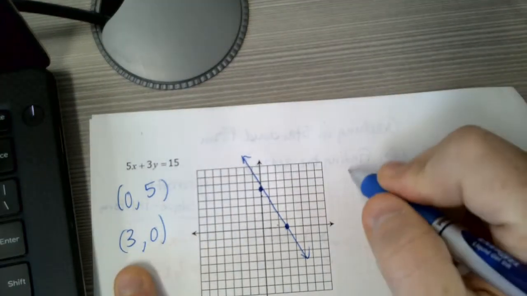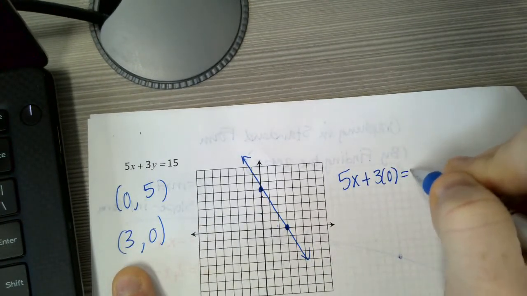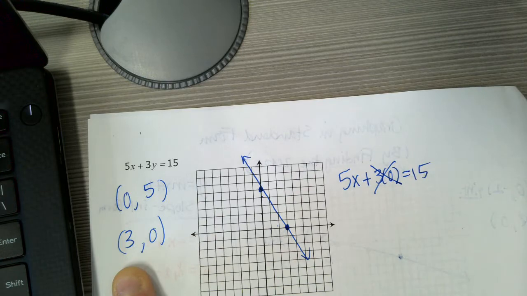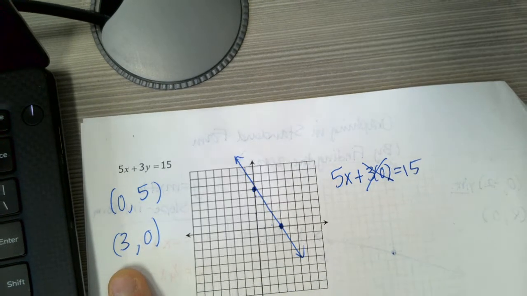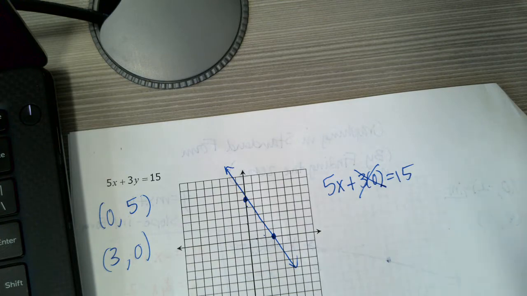Whenever y is 0, watch this. 5 times what plus 3 times 0 is 15. Well, that becomes 0. Okay, I see. So if you have to show the algebra, at least for a day, do it. It's worth showing yourself why we're covering it. We're covering it because it becomes 0.